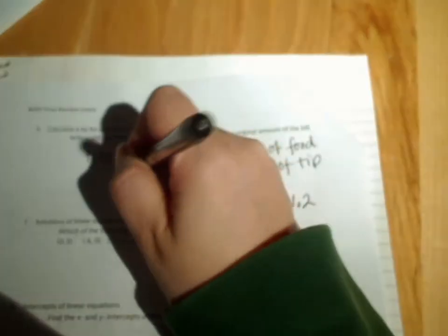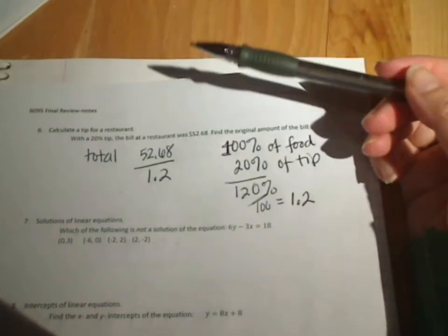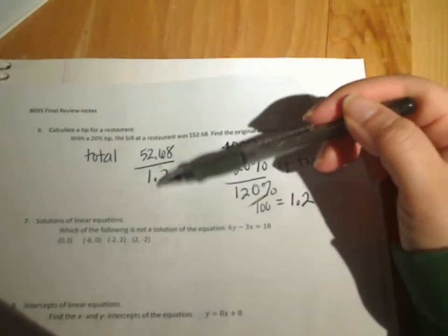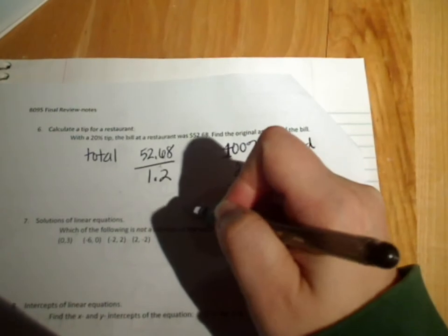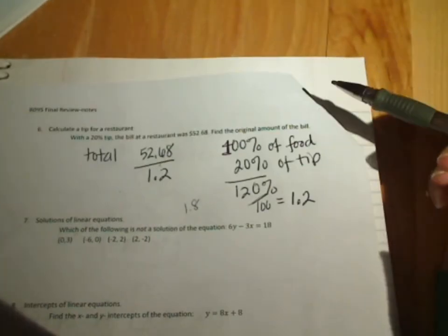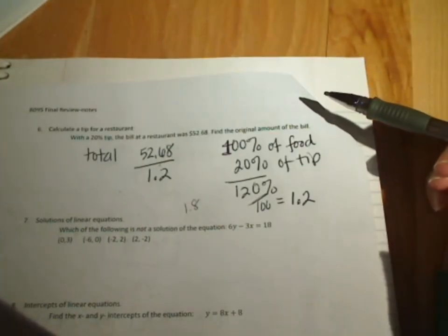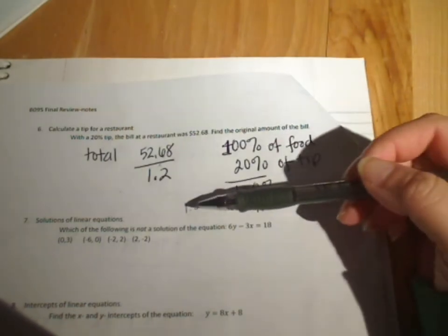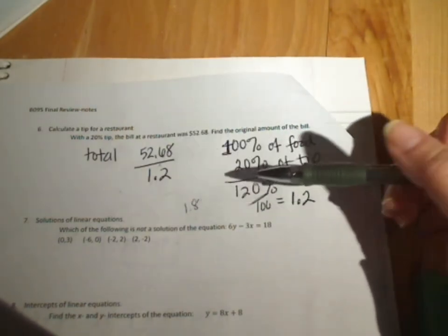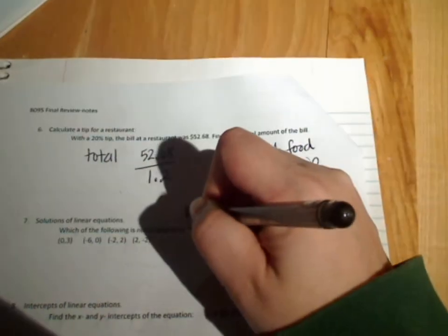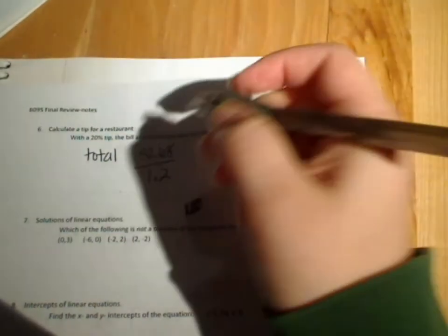Now you take your total and divide by 1.2, and this will help separate out 20% of the tip. If I divide it by 1.2, this would help me find just the amount that is the food, drinks, whatever they bought.